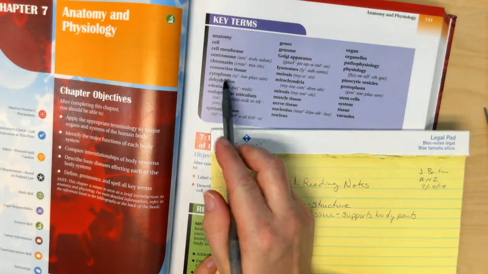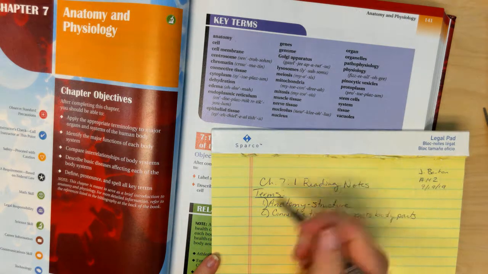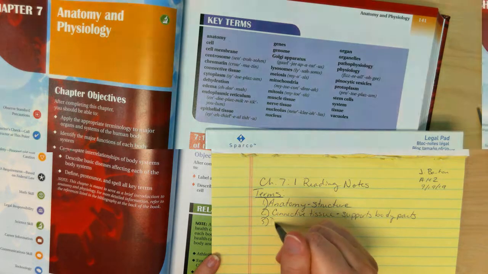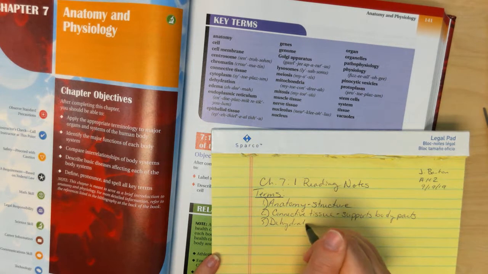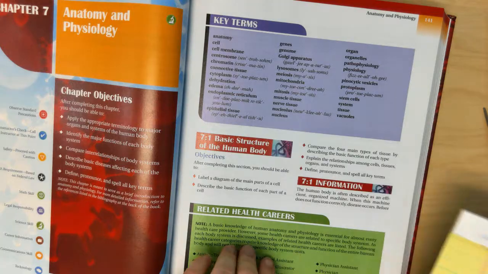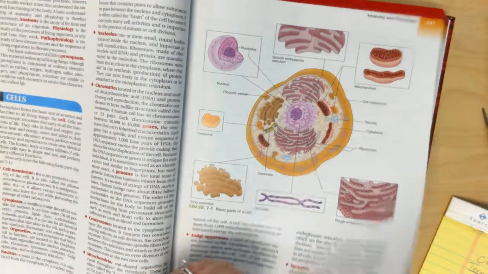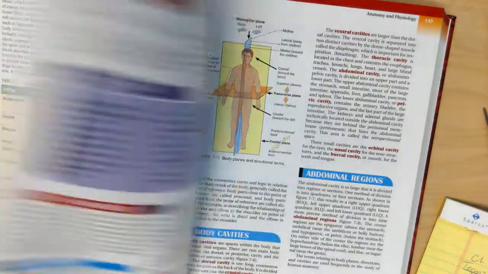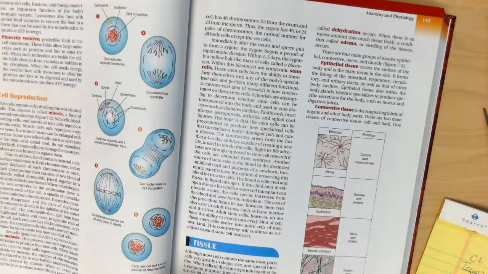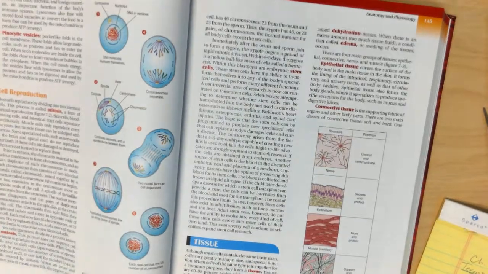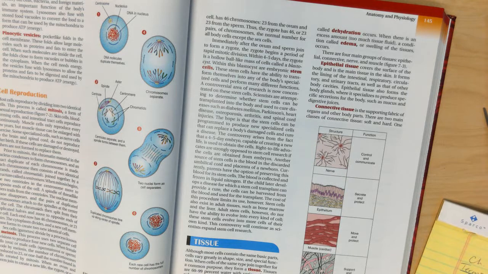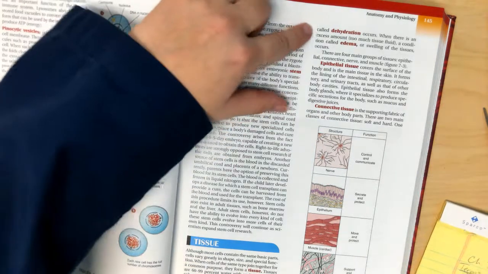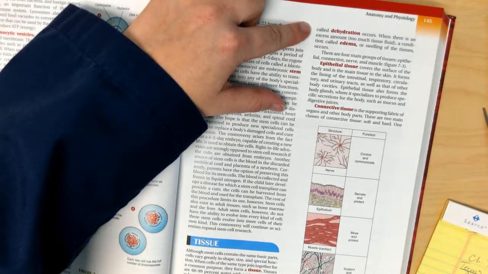Cytoplasm. Say we know what cytoplasm is. What about dehydration? Okay, dehydration. If there's an insufficient amount or not enough tissue fluid, a condition called dehydration occurs.